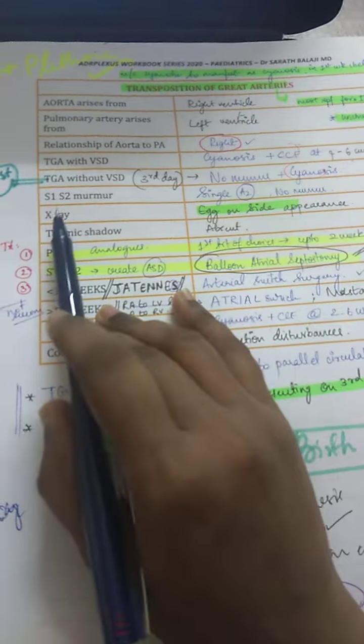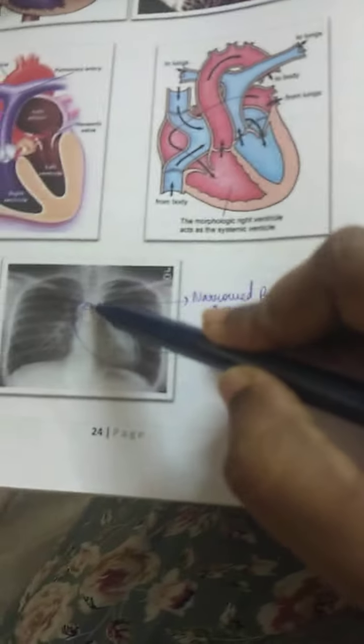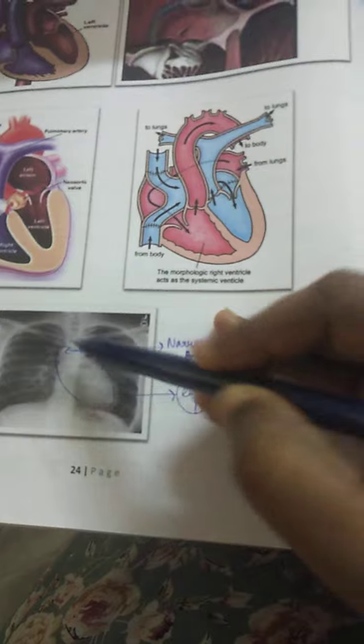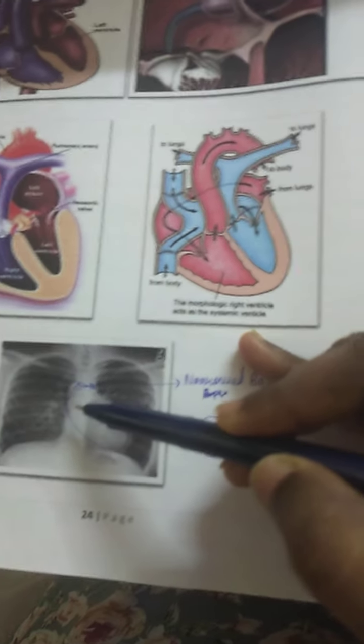Now, if you see the heart sounds, you'll have no murmur and you'll have a single S2, not much of a difference between A2 and P2. And in X-ray, you'll see an egg on the side appearance. Egg on the side appearance. Now, the thymic shadow will be absent.